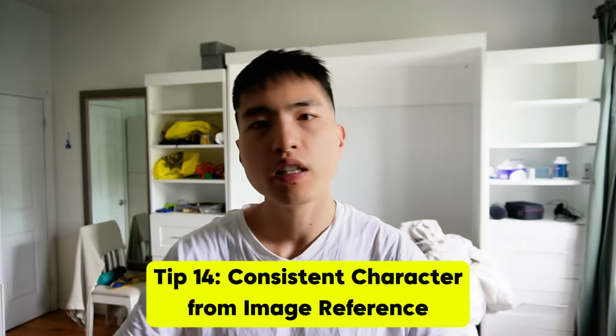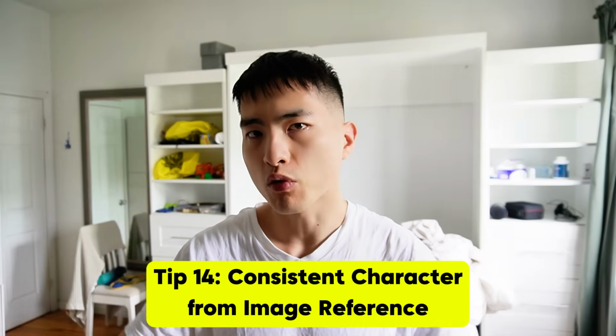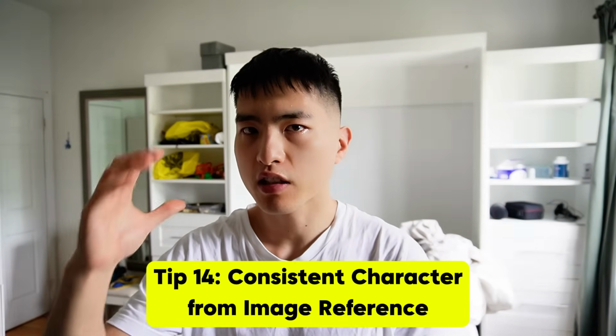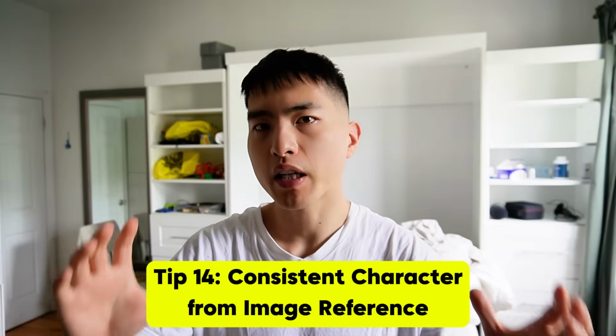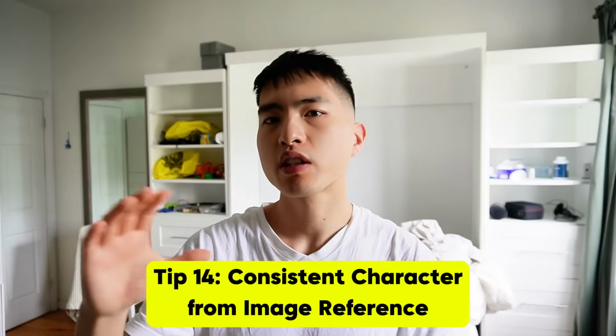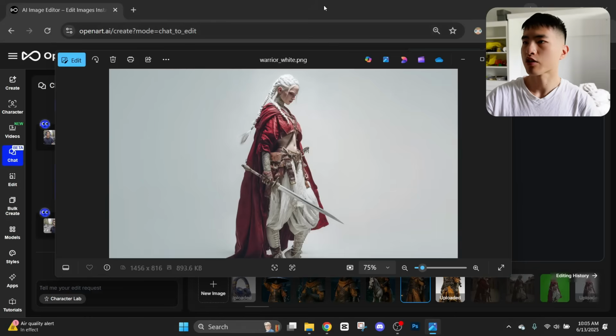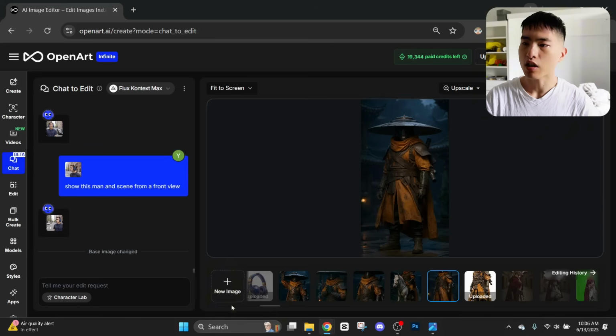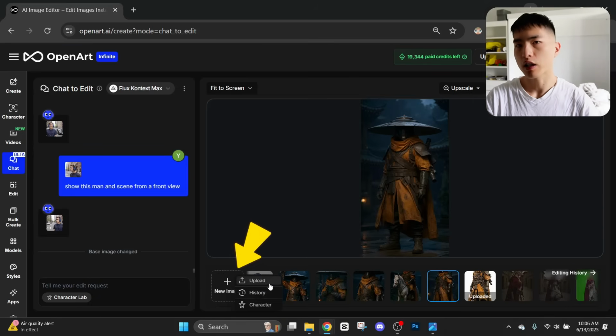So what's actually the best way to get videos of a consistent character that look the same from scene to scene? Well, the way to do this is to use image to video, where we create the images of our consistent character first and then animate them into a video, which is tip number 14. So I'll start with this picture of our female character again. And what I'll do is upload that image into the Flux Context Image Generator.